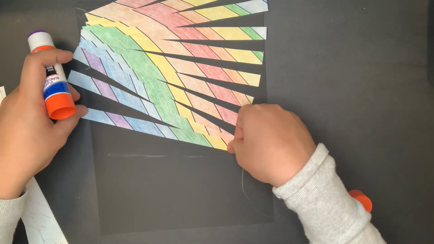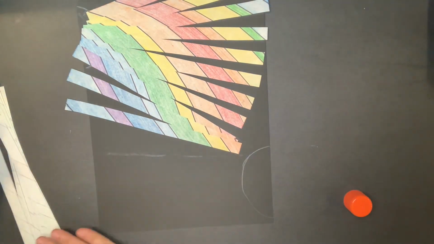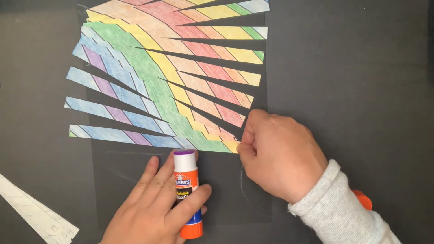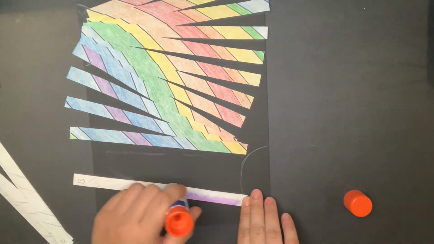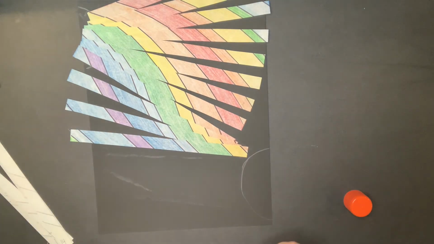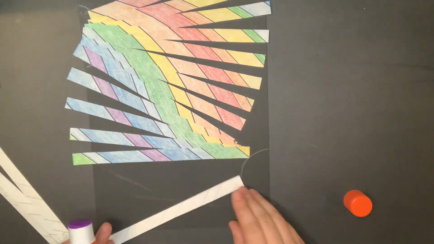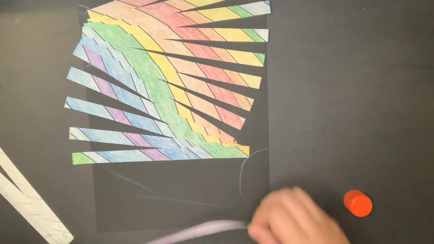Once again, watch me glue the first few strips of paper before beginning to glue the strips of paper on your artwork. Once you understand what I am doing here, then join me. Notice how I'm fanning them out, creating that bending, curving effect with the colors.